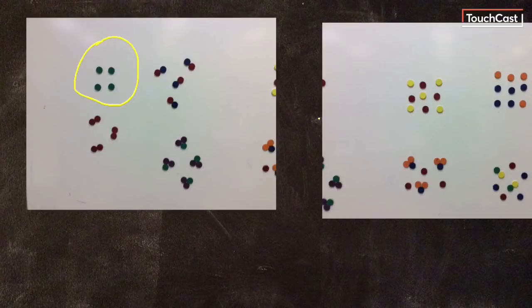What about underneath? Pure substance or mixture? Still a pure substance. That's two of the same atoms, they look like. And would you call this an element or a compound? I'd call it an element because even though I have two atoms that are together, they're the same atom.